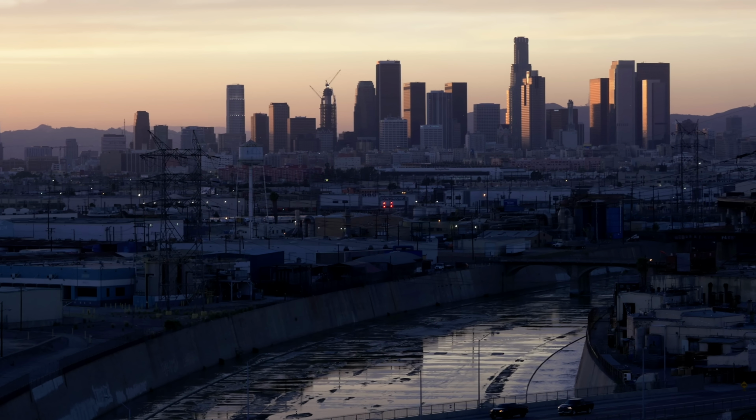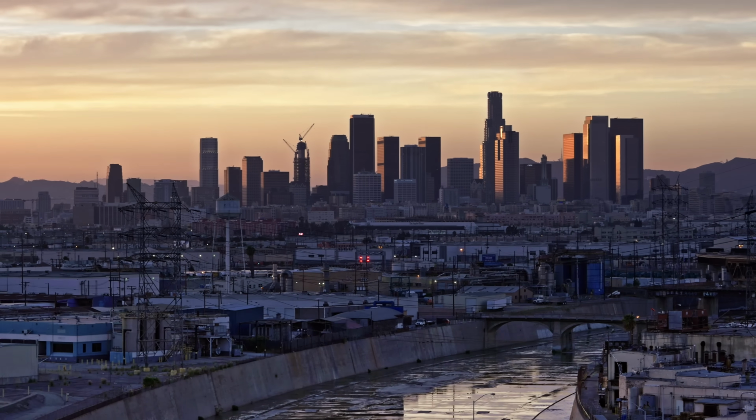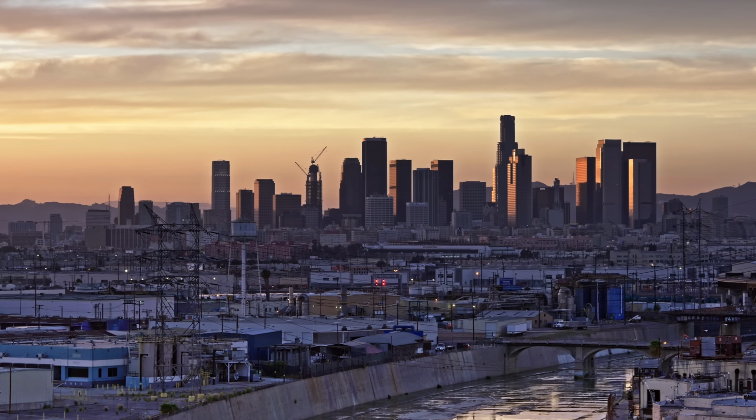Today, I'm going to be showing you how to create the HDR effect using some simple tools inside Resolve. You could be using the paid version or free, doesn't matter. You could be using Resolve 16, 17, 18, doesn't matter. So get excited about that.